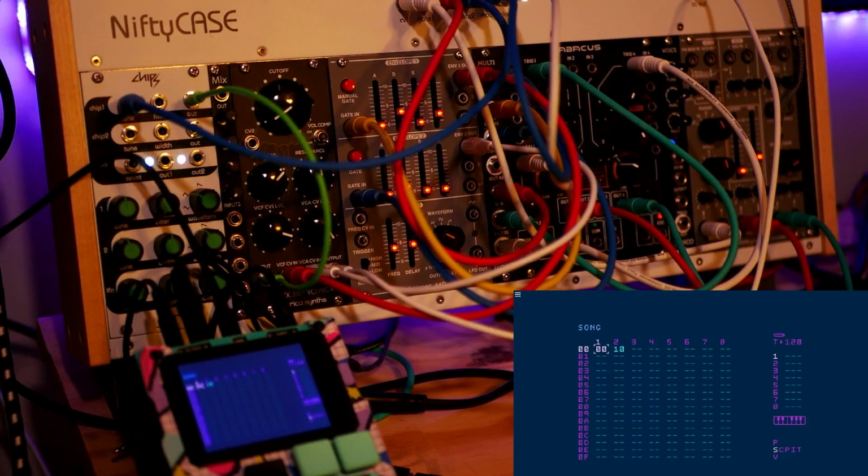I am definitely not an expert here, very much still learning both modular and the Dirtywave, and there may be things that I am telling you that may not be 100% correct, in which case leave a comment, let me know. I'm definitely eager to learn myself, but here are some things that I've come up with.